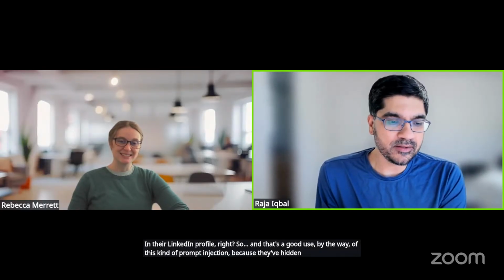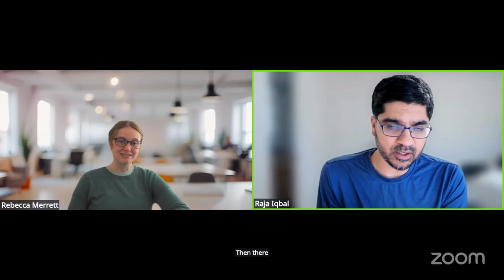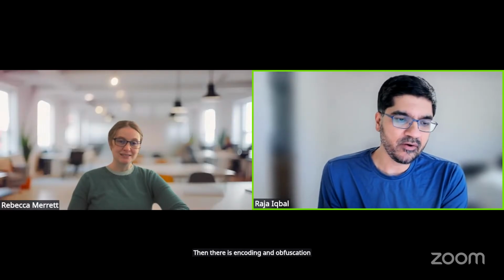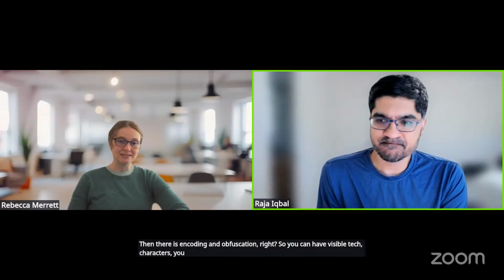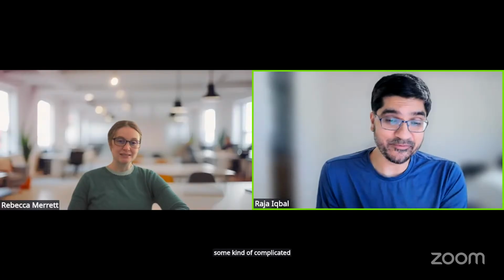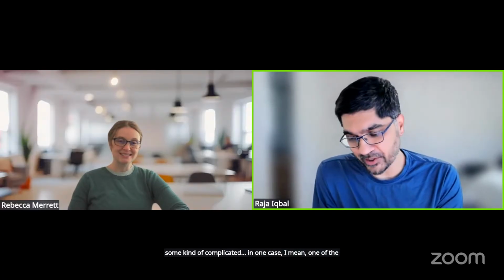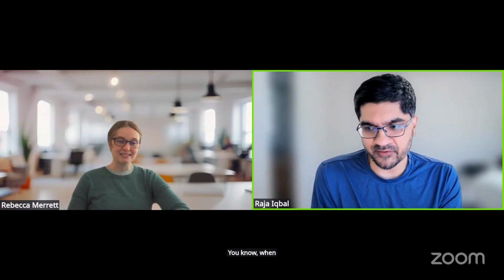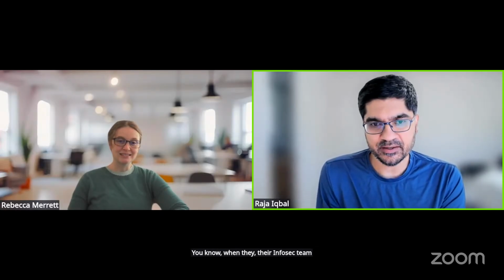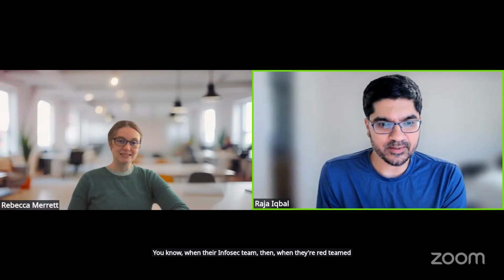That's a good use, by the way, of this kind of prompt injection. Then there is encoding and obfuscation. You can have visible tag characters, or some kind of complicated encoding. In one case, one of the customers that we deployed Agento for, their InfoSec team red teamed it and did a profanity test.